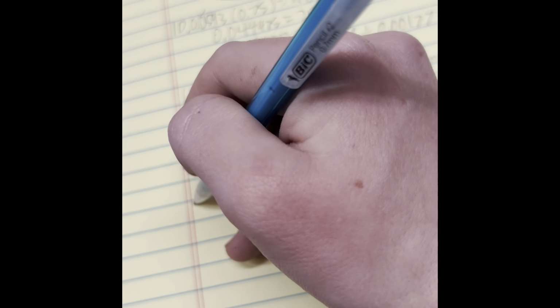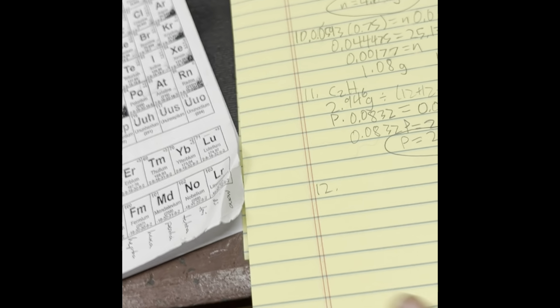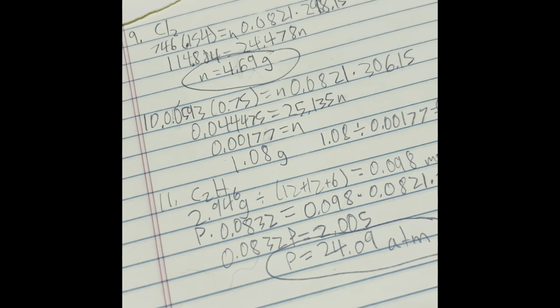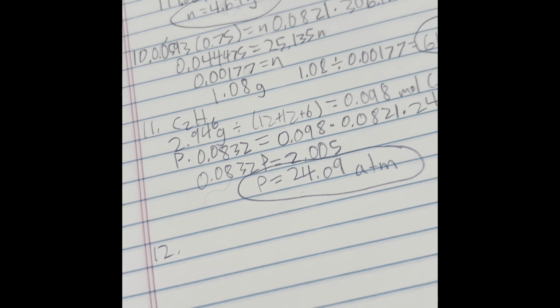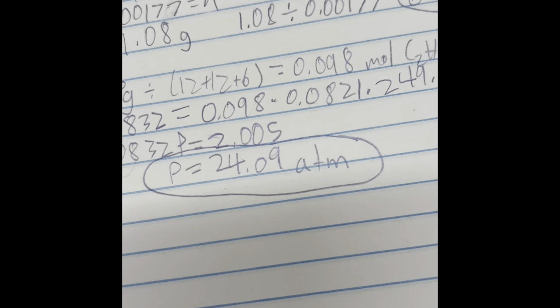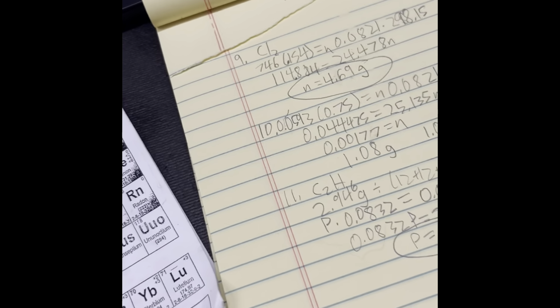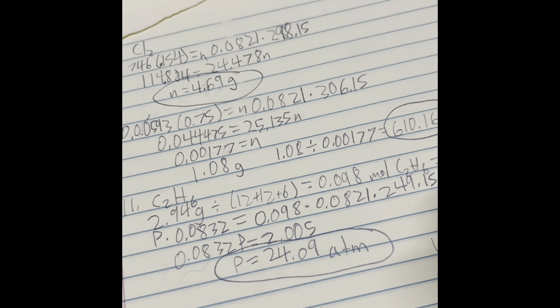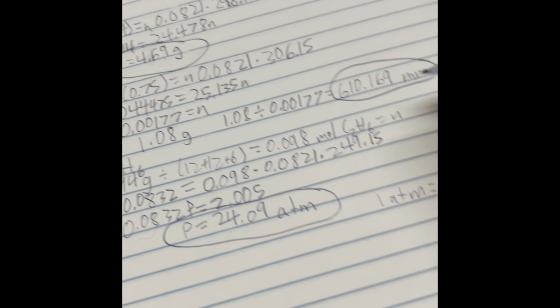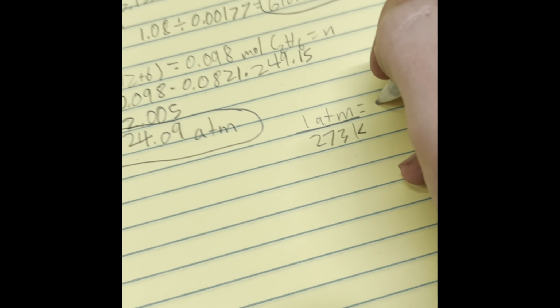Number 12. Determine the density of fluorine at STP. STP is 1 atm, 273 kelvins, 22.4 liters.